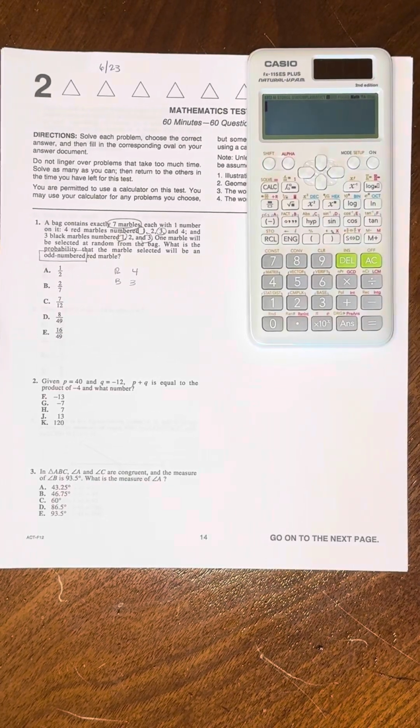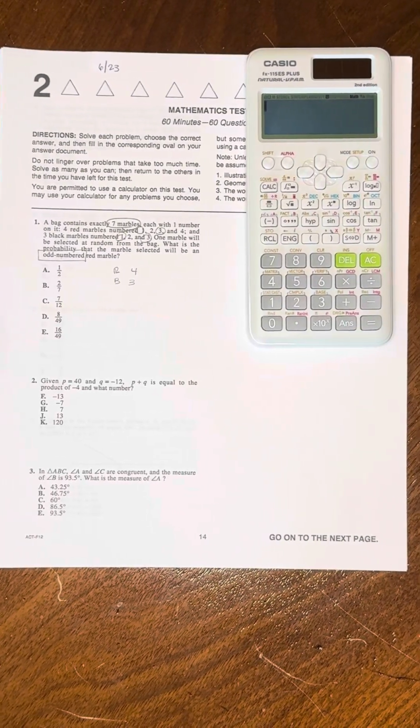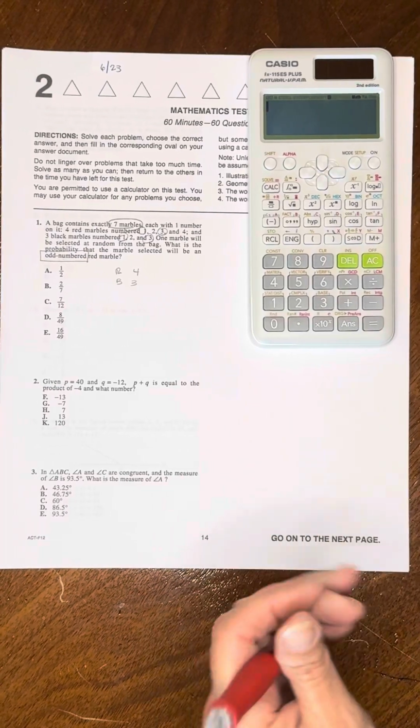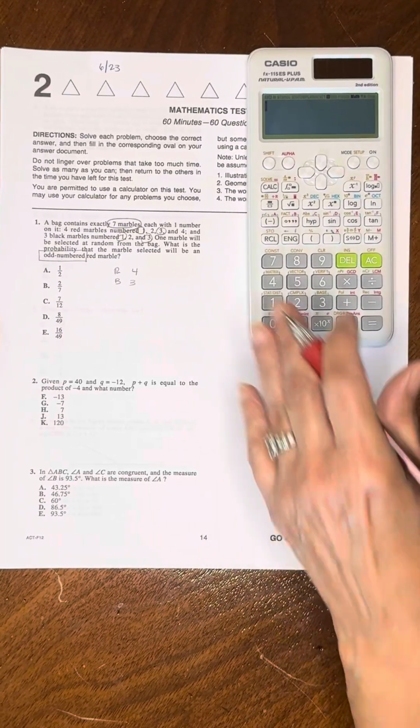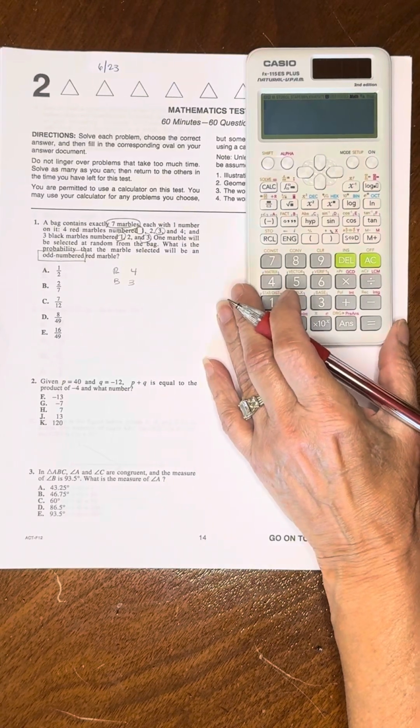This is the June 2023 ACT math video. We'll work the first 15 problems on this video. Again, this is my favorite calculator. It's the Casio FX-115ES.